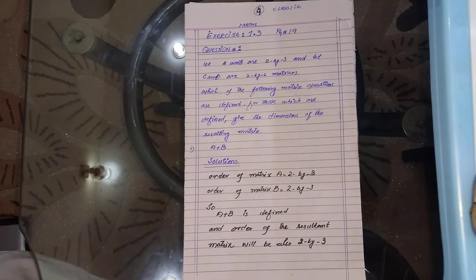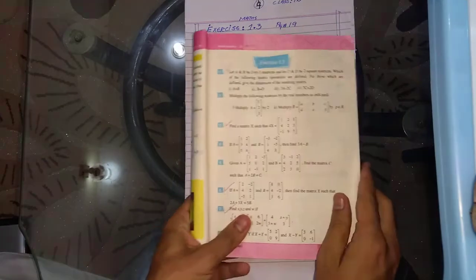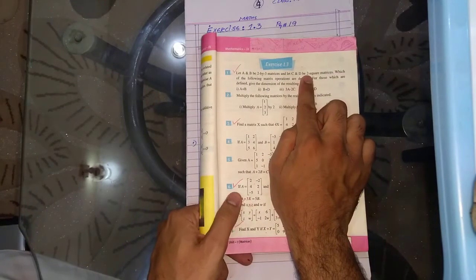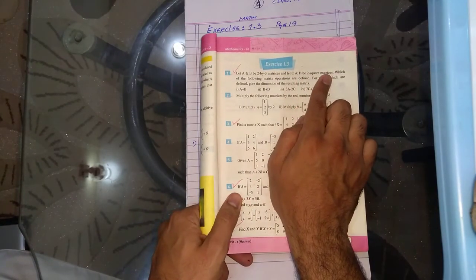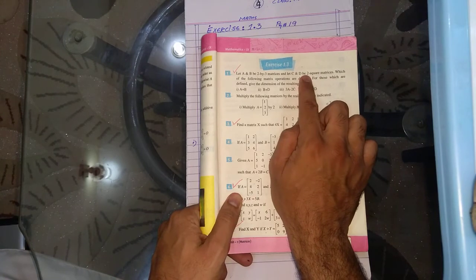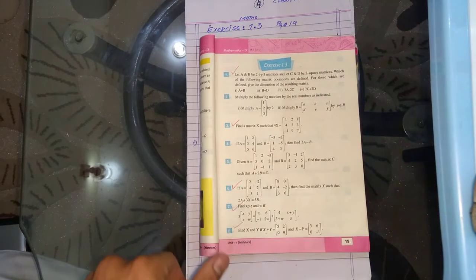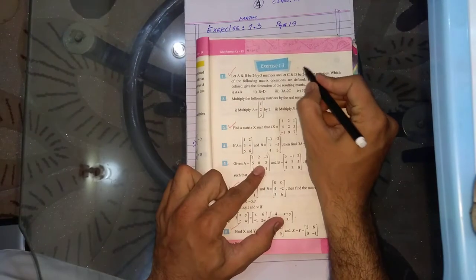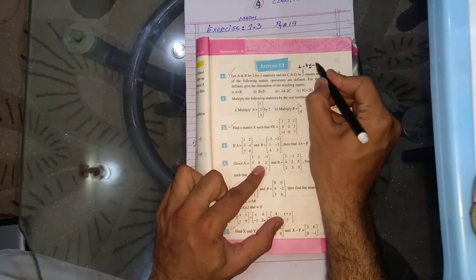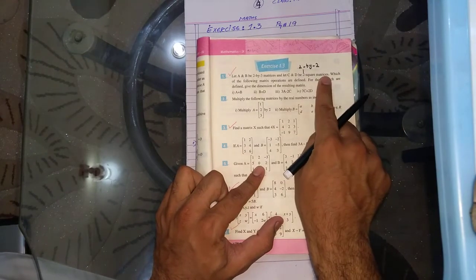Look here, student. Over to your book. It says 2 square matrix. Kindly change it to 2 by 2 matrices, not 2 square matrix. Change it to 2 by 2 square matrices.